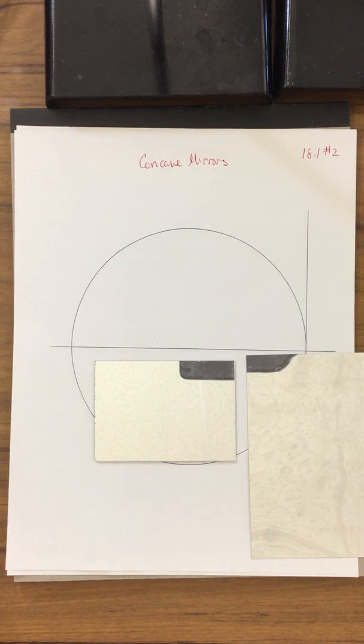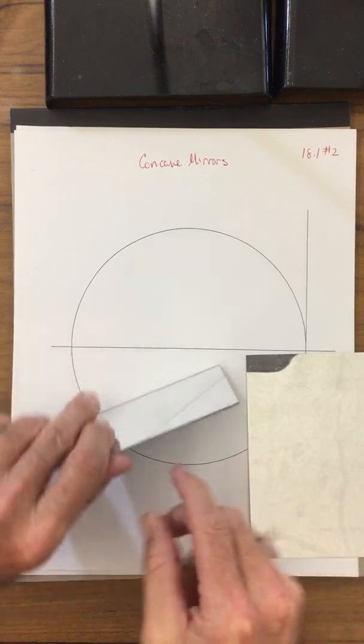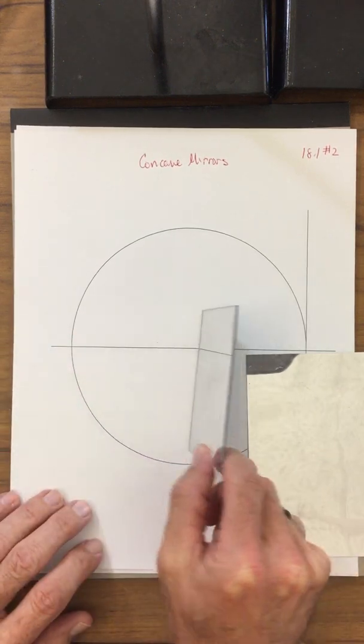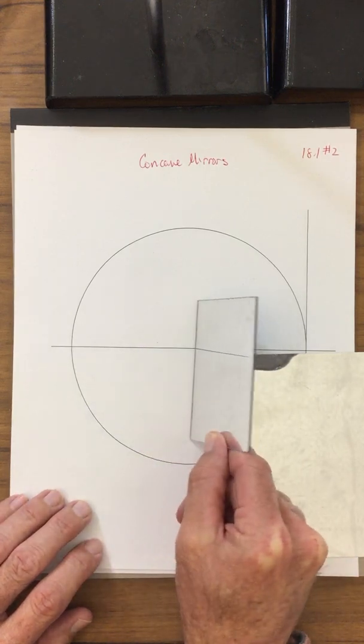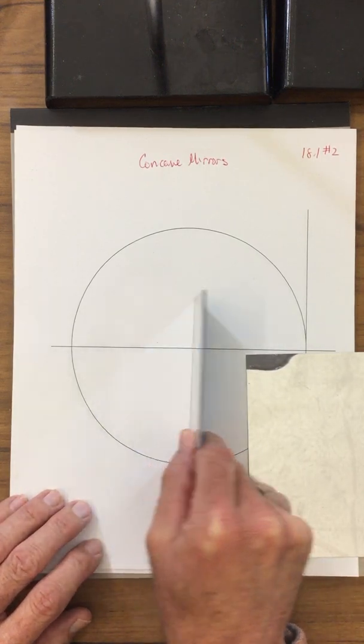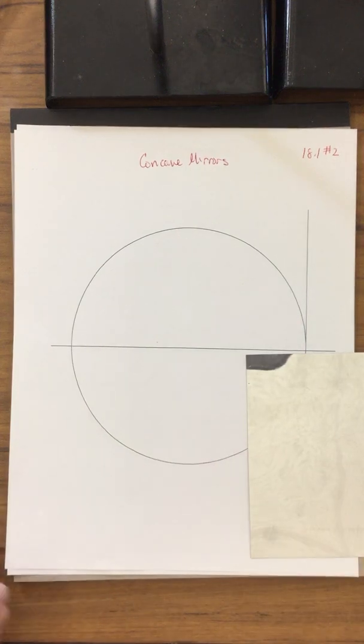So today we're going to be looking at concave mirrors, and I want to share with you the flat mirror, which is the plane mirror, and you can see that this is flat like the flat plane of a surface. There are two other types of mirrors, and one is a concave and one is called a convex mirror.